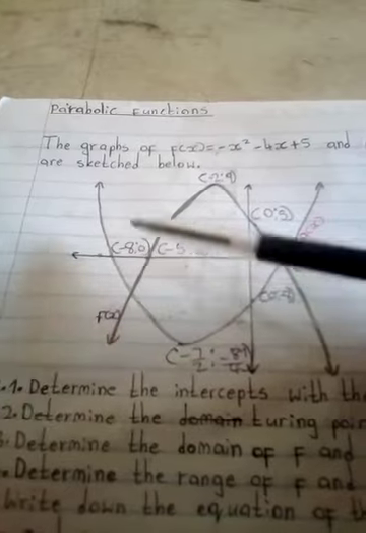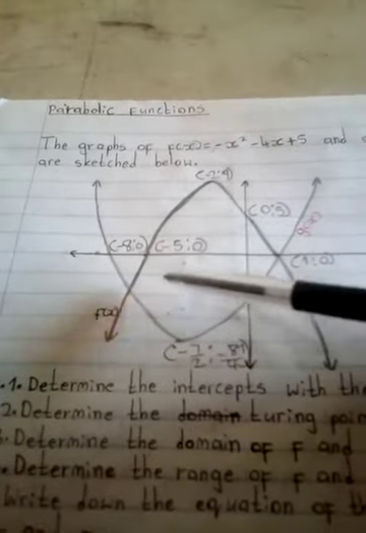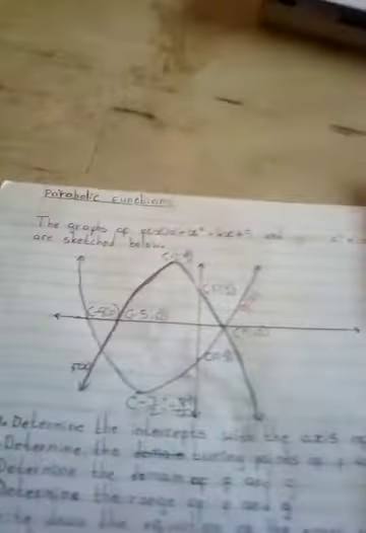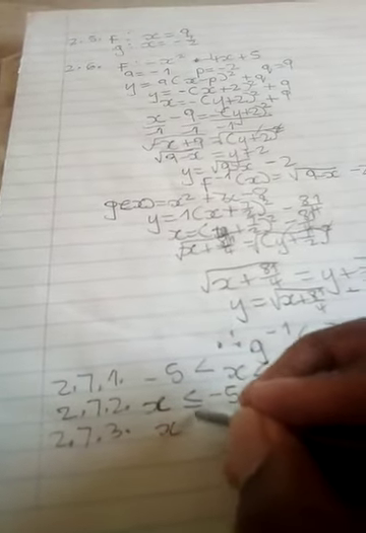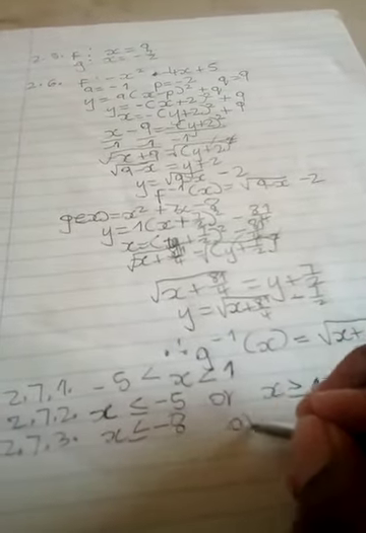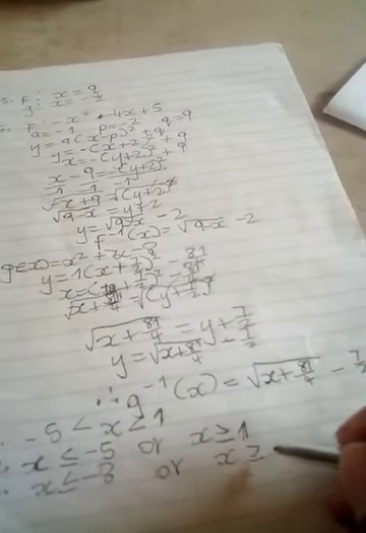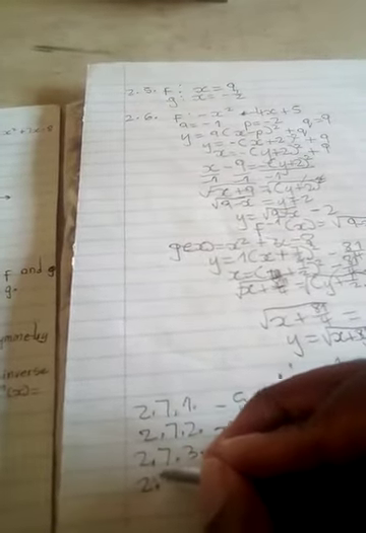We said that g of x is only positive when x is less than or equal to minus 8, or when x is greater than or equal to 1. Yeah, let's do 2.7.4.